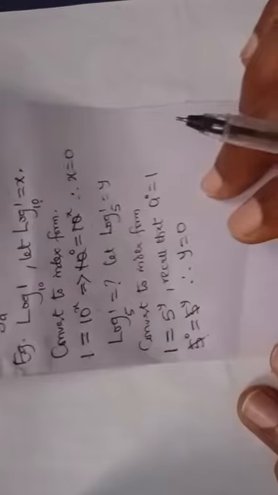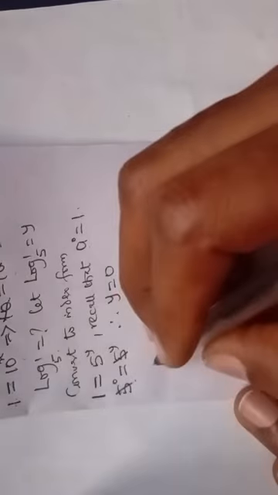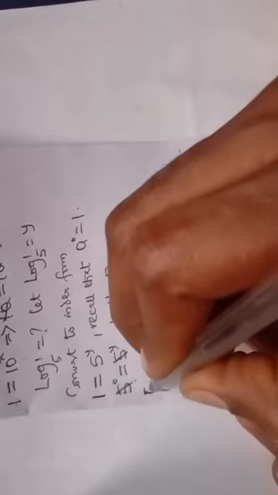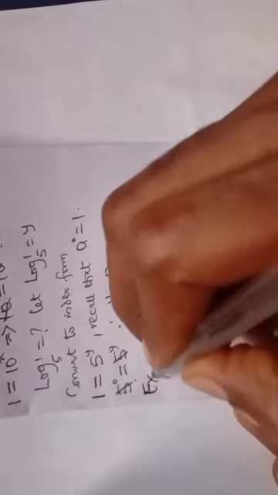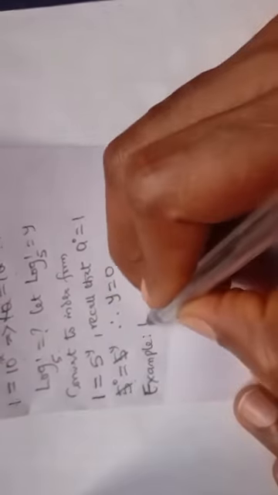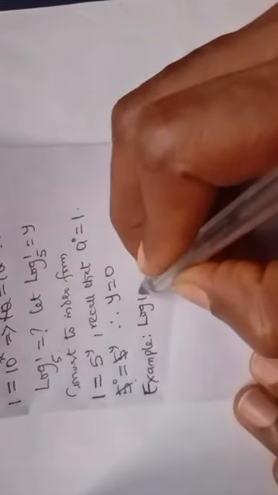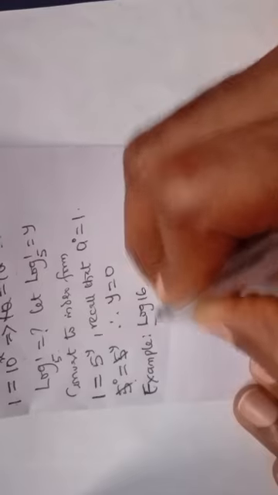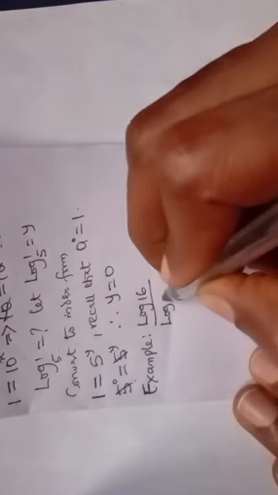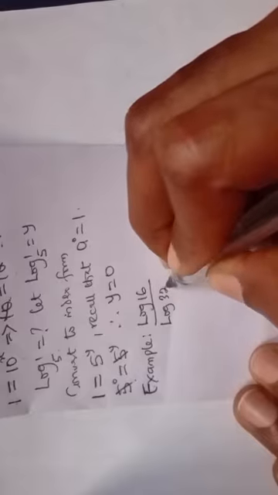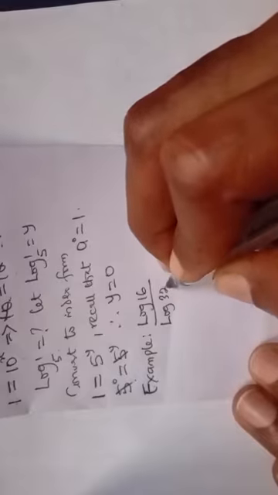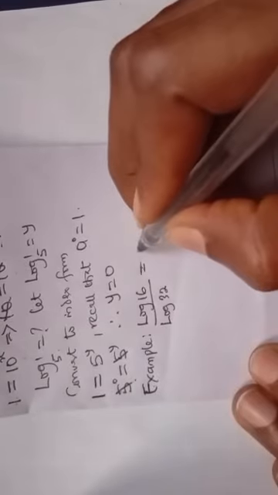Let me just take one more example. Let me say I have log 16 over log 32.